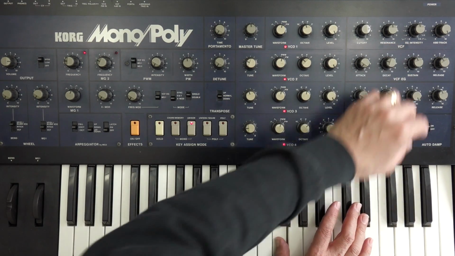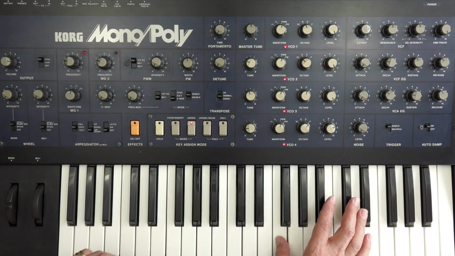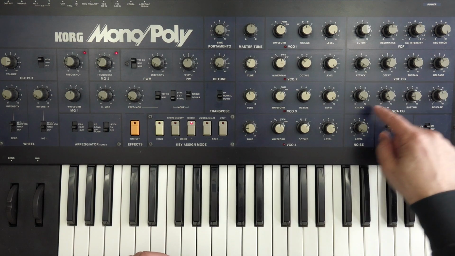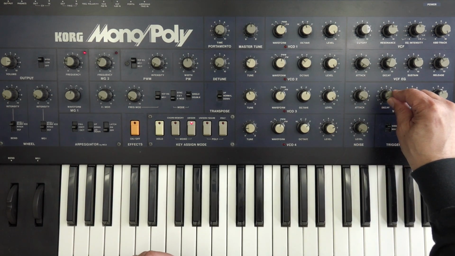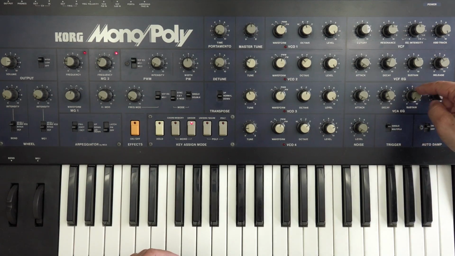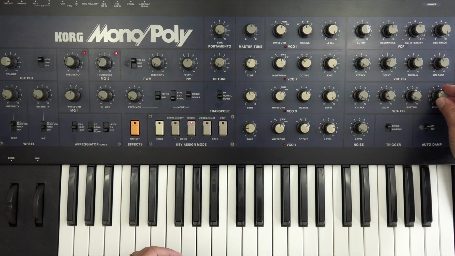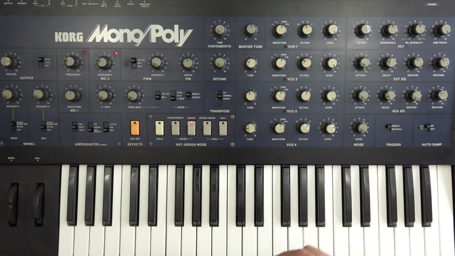Back up to maximum. Now that's very interesting because, and not a lot of people know this, you can do something like this. Look. Very short attack. Reasonably short decay. Take the sustain down to 0 and give myself a very long release. Now watch. Hit a note. How did I do that?